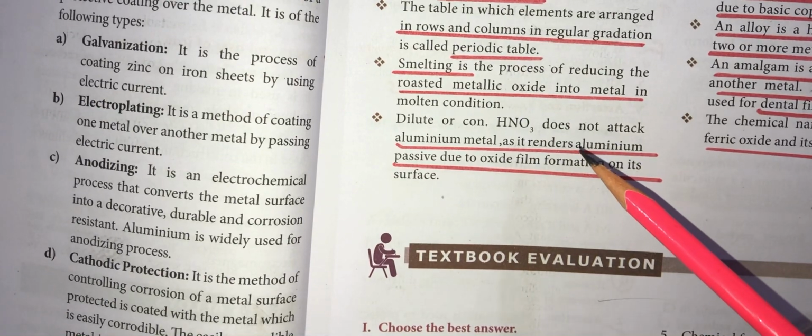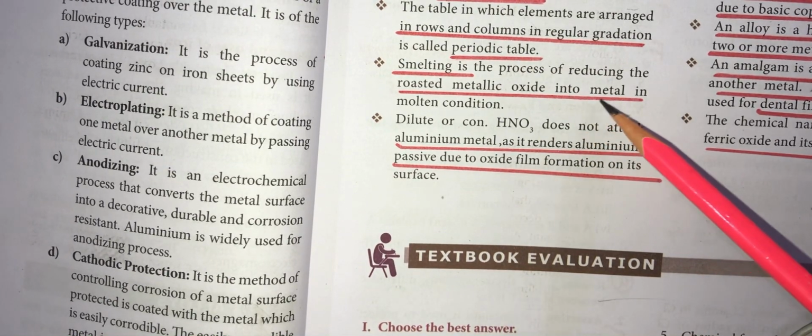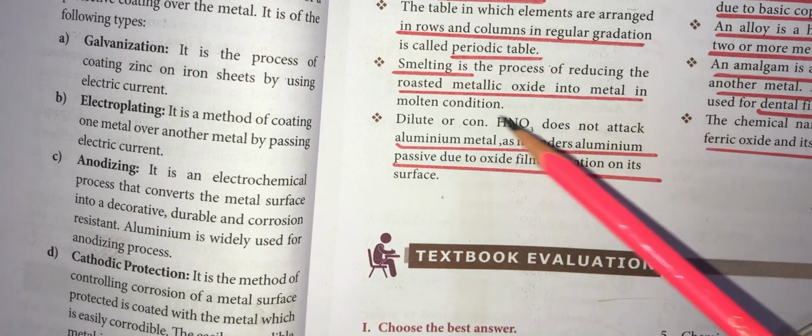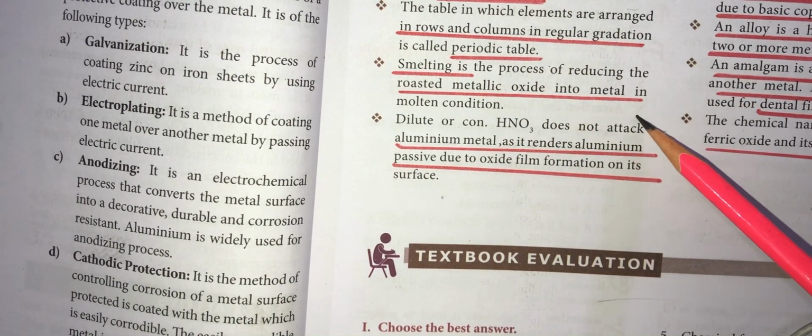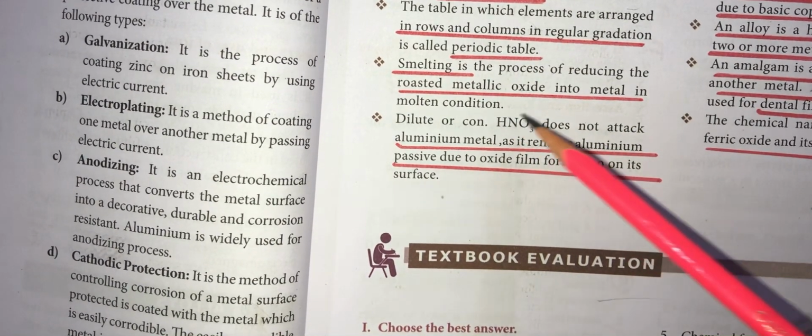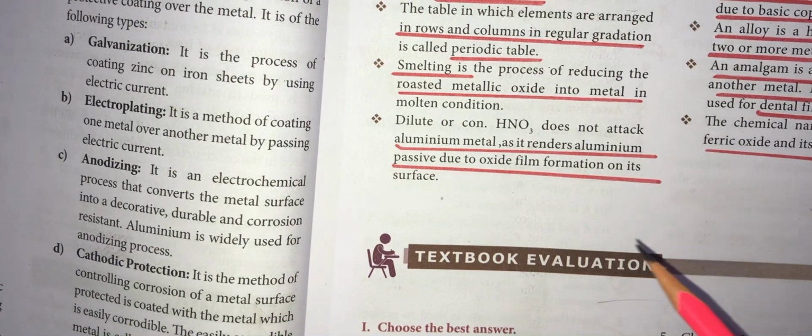Smelting. What is smelting? It is one of the metallurgical processes, involving the reduction of roasted metallic oxide into metal in molten condition. That is called smelting.